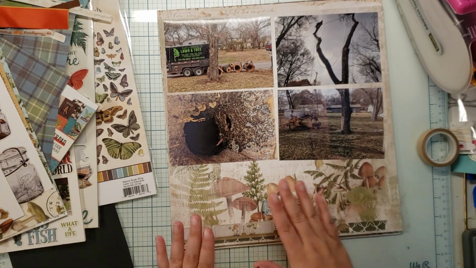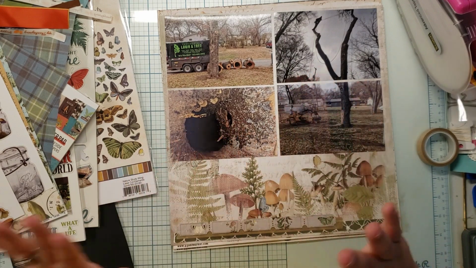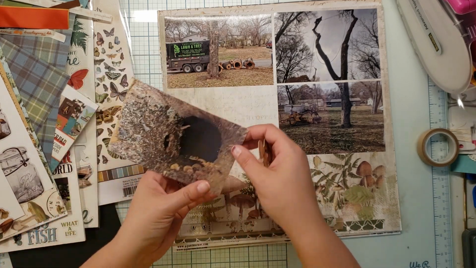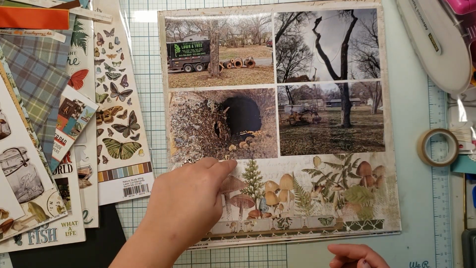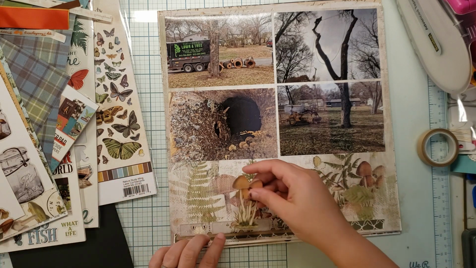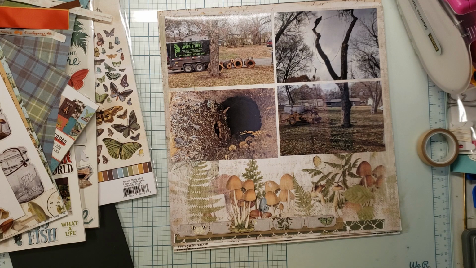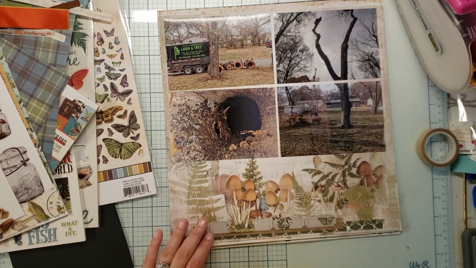Okay, so now I'm going to build a cluster up in the left-hand corner. So I'm going to show you how I started and where I ended up. So I started because I was like, well, I kind of want the mushrooms to be a prevalent thing because there are mushrooms inside the tree that was cut down. And I don't have very many opportunities to talk about mushrooms in my day-to-day life. Seems like a very popular motif, but it's not something that I do.